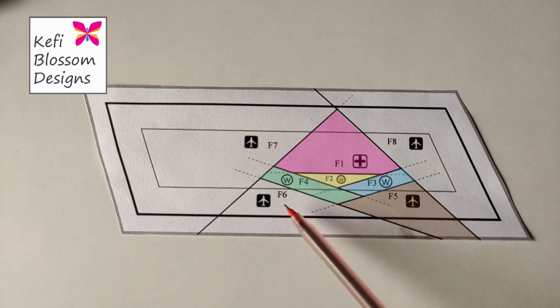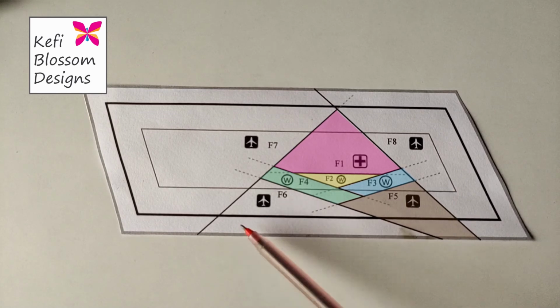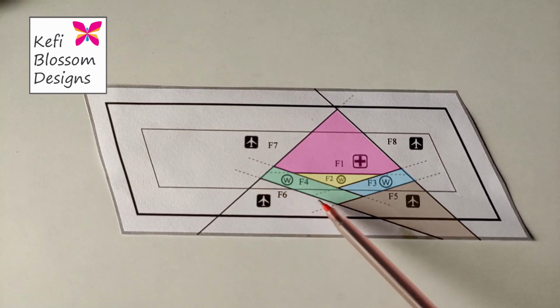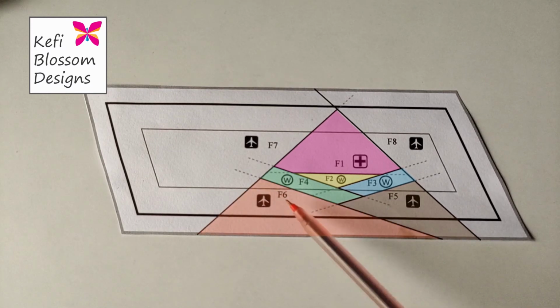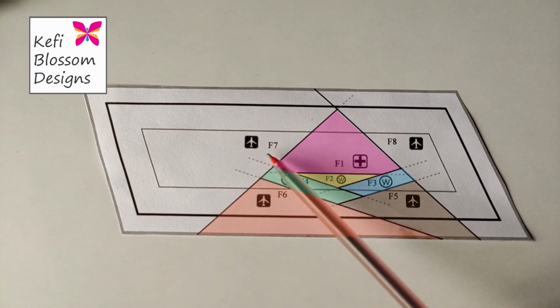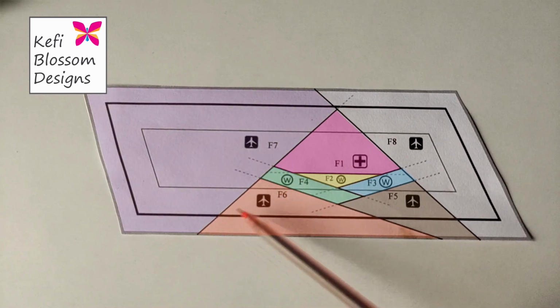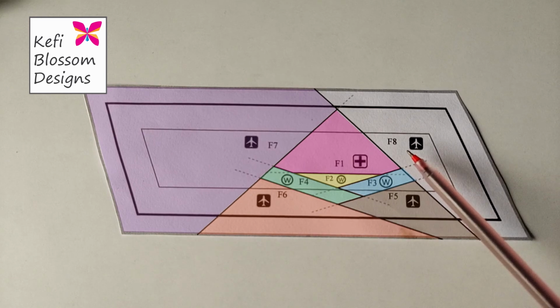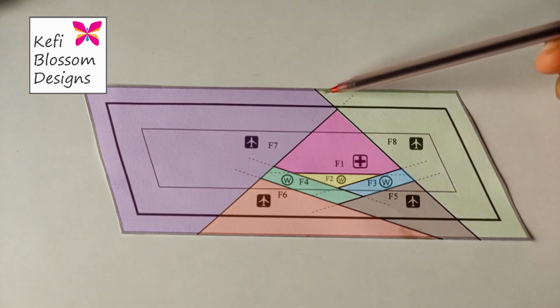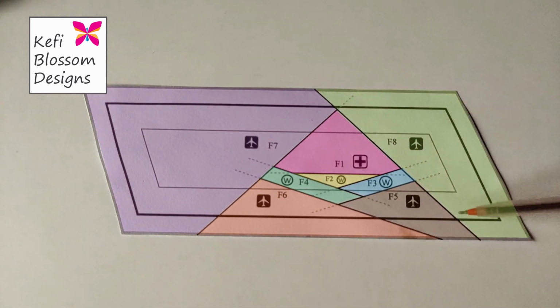After F5, we move to F6. The line common between F6 and the stitched unit will be this. So this is our next stitch line. After F6, we'll move to F7, and the next stitch line will be this. After F7, we go to F8, and this will be our final stitch line.